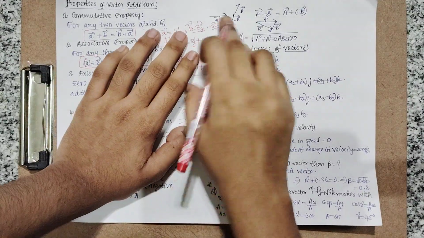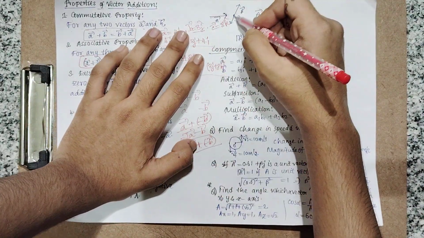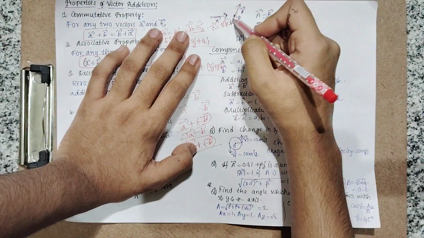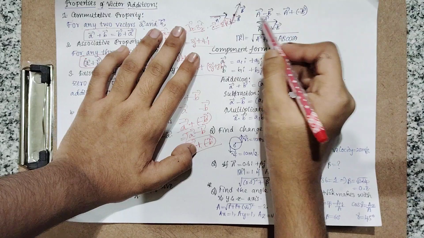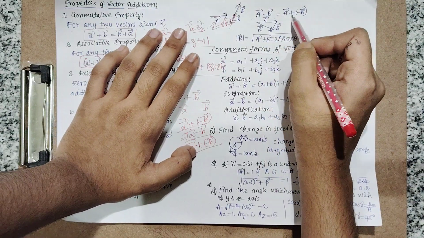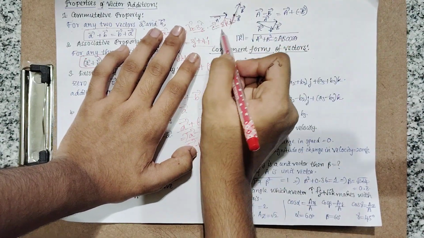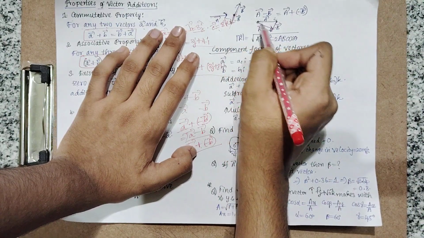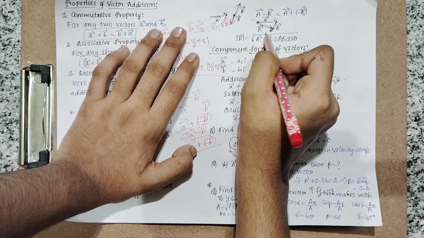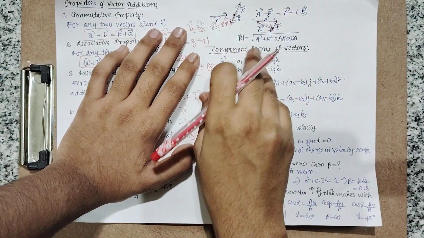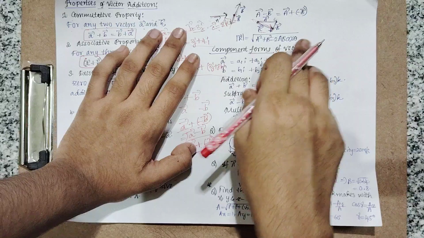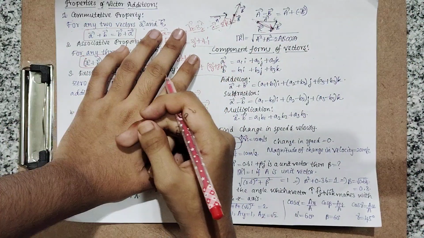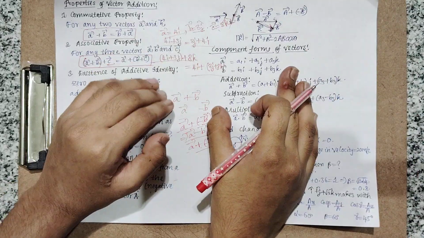See this example: this is your A bar, this is your B bar. Now your minus B bar is the opposite vector, same magnitude but in the opposite direction. So your A bar minus B bar can be written as A bar plus minus B bar, and in this case your resultant will be from the tail of the first vector to the head of the last vector. But here the magnitude will be equal to under root of A square plus B square minus 2AB cos theta. In vector addition, your resultant will be equal to under root of A square plus B square plus 2AB cos theta.